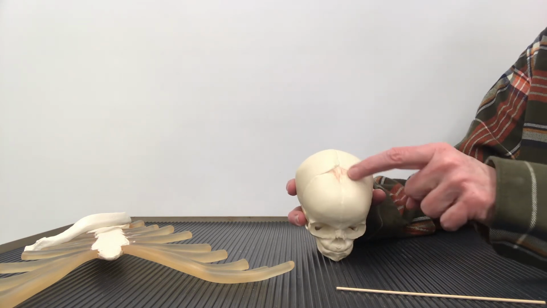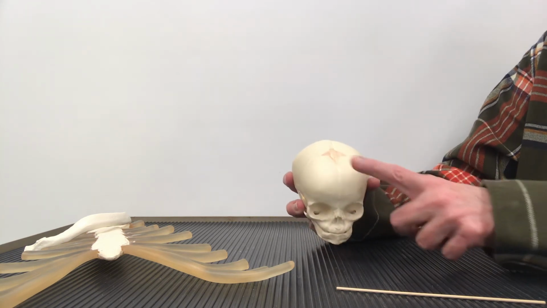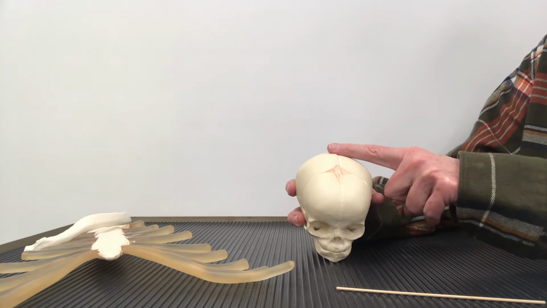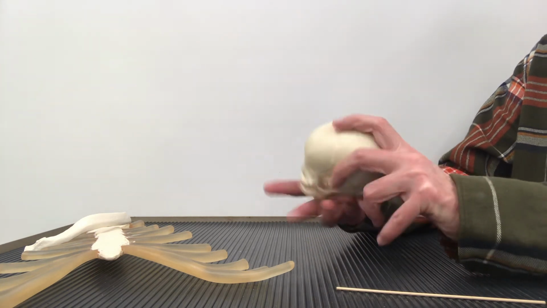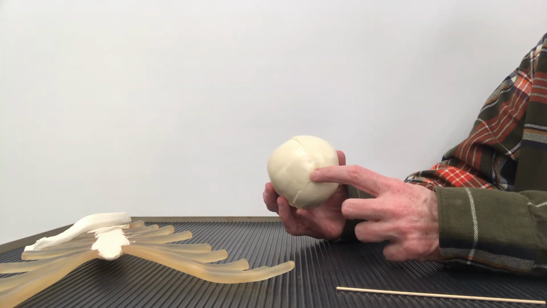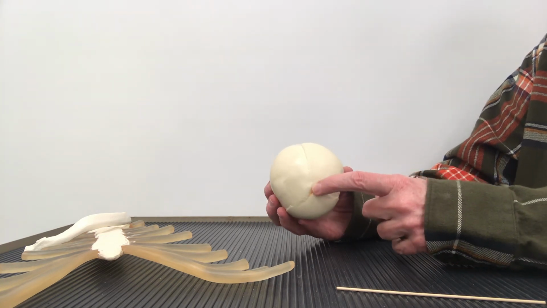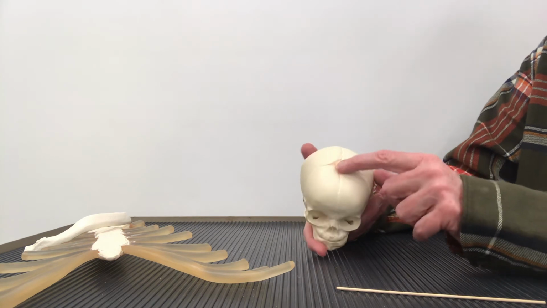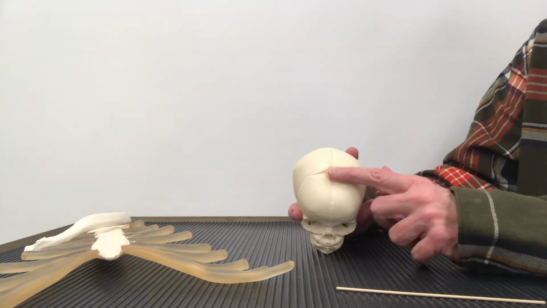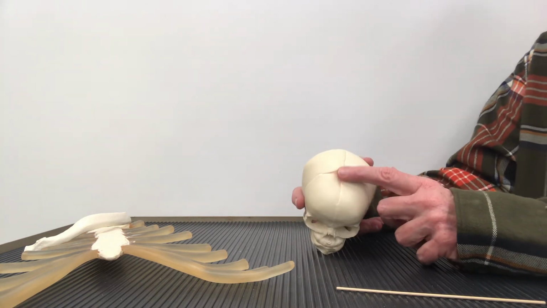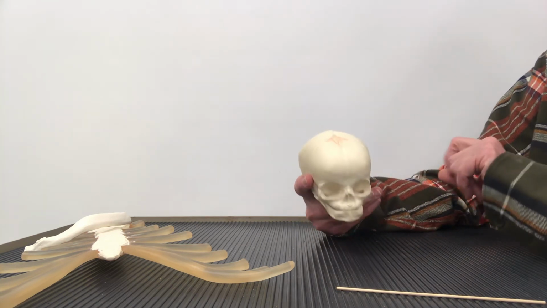We have a very nice anterior fontanelle, which is where the frontal bones come to meet the parietal bones. We have a small posterior fontanelle where the parietals touch the occipital. The posterior will close very soon after birth, but the anterior will stay open until a year and a half or thereabouts. It's called the soft spot on new babies.